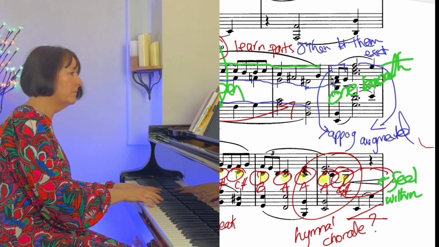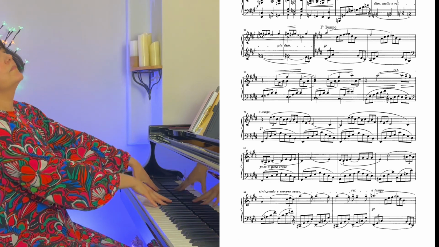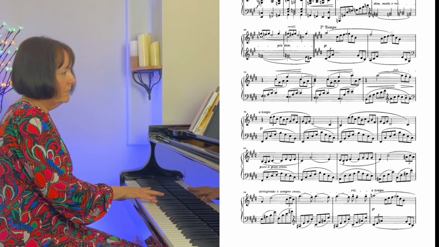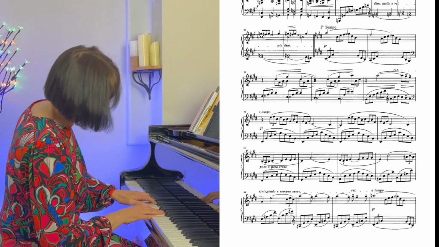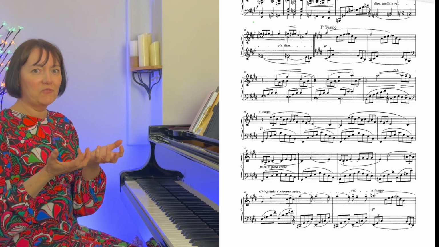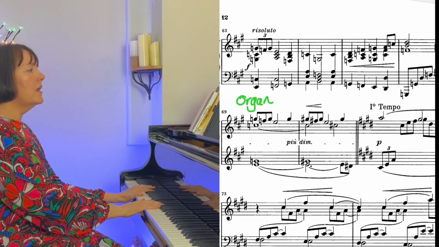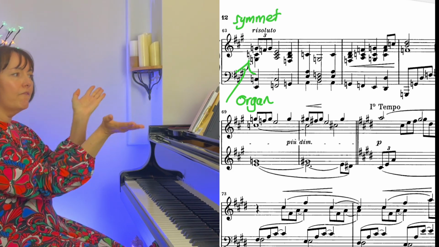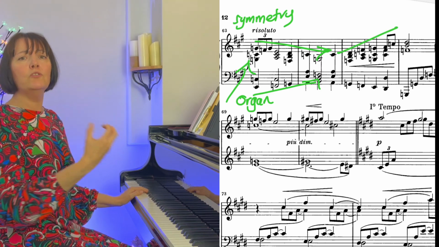Okay, so like an organ's risen up, and there's a lovely symmetry in this part, the right hand ascending, the left hand ascending, and then vice versa, resolutely.